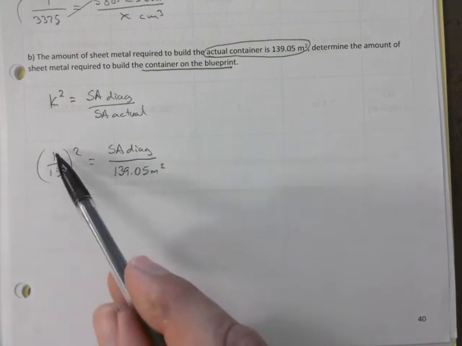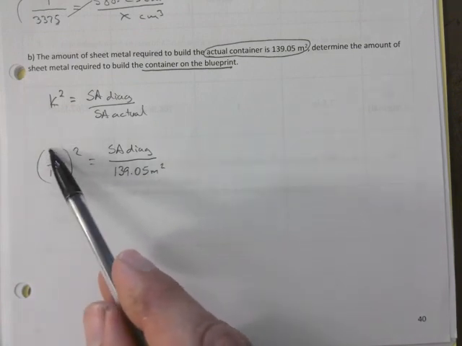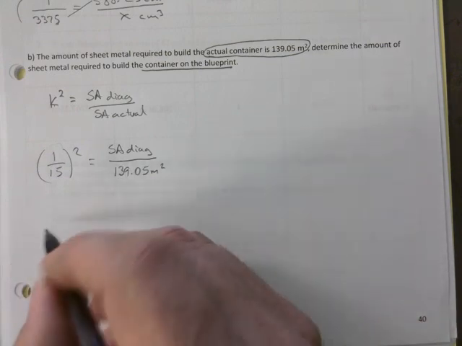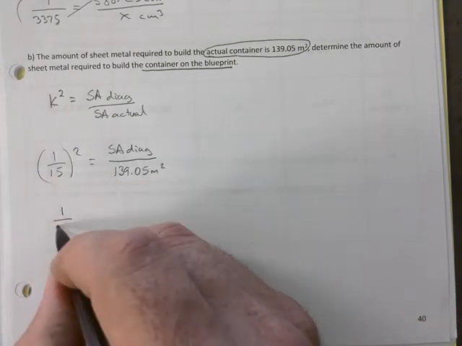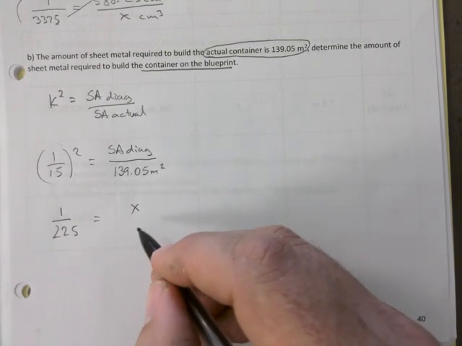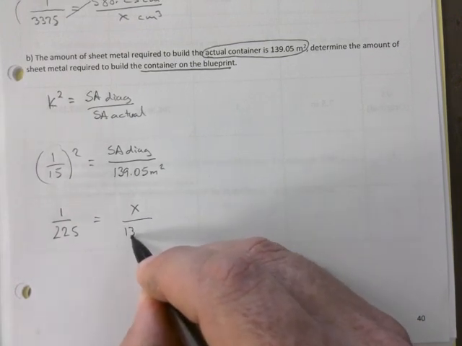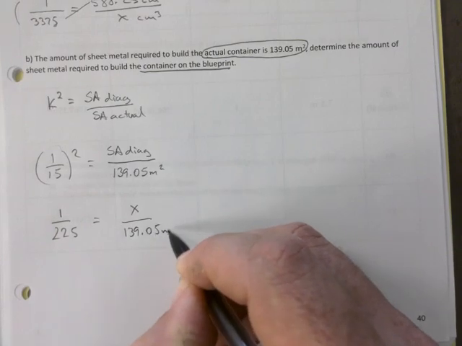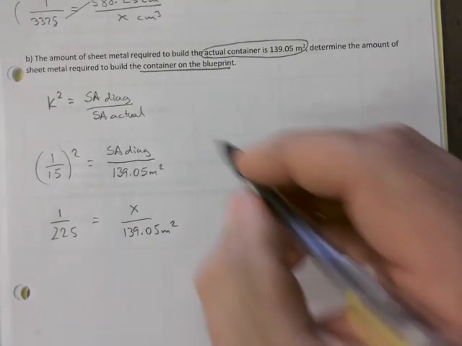Remember to square this. This could be a number other than 1, right? If it's 1, it's nice and easy. It just stays 1. 15 squared is 225. You can call that x over 139.05 square meters.